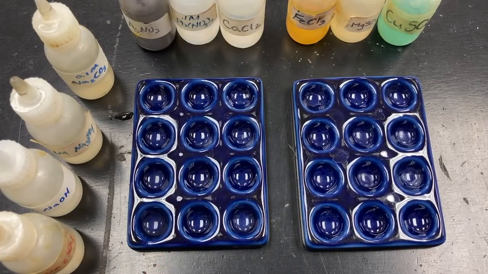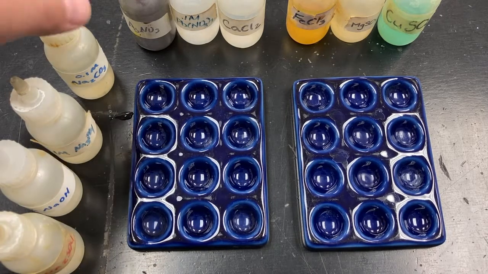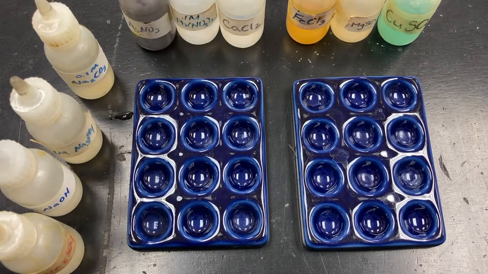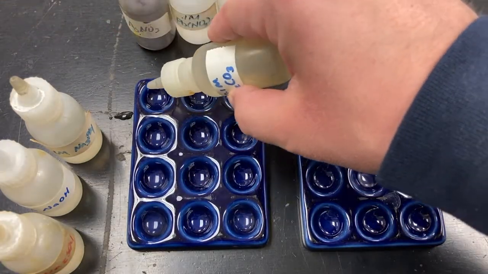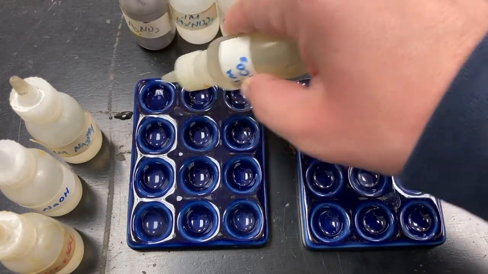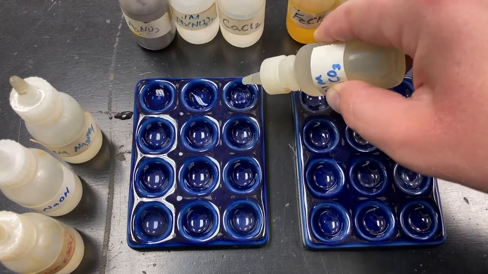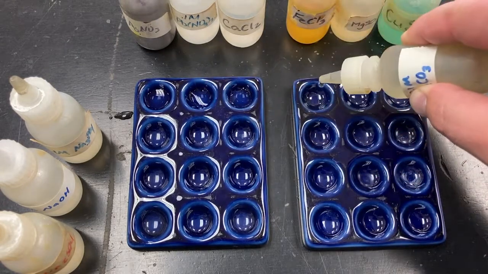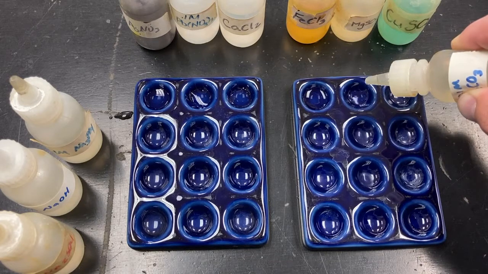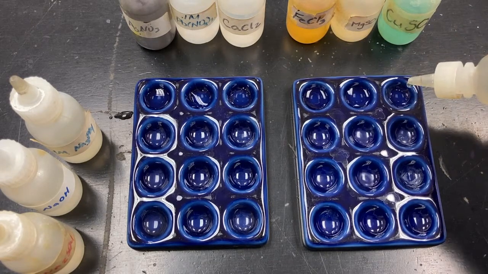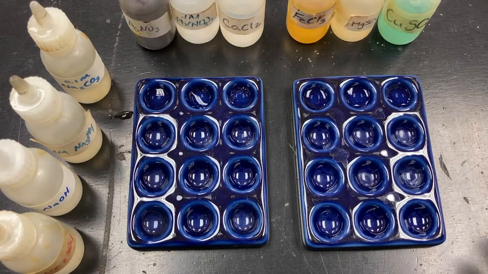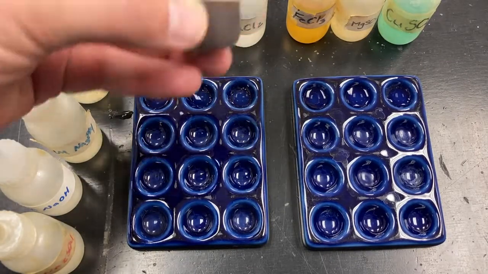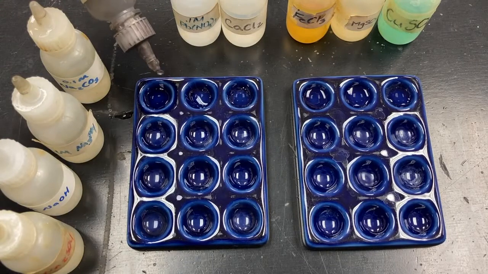Okay, so here we go. You might notice that I changed to blue well plates, and that's simply so there's a little more contrast in case we see a white precipitate. It's probably easier to see it that way. Okay, we're going to take sodium carbonate, and I'm going to do this the most efficient way I can. I'm just going to put 4 drops in each cell. Might as well fill up all the ones that are going to have that chemical all at once. And now we'll do silver nitrate.